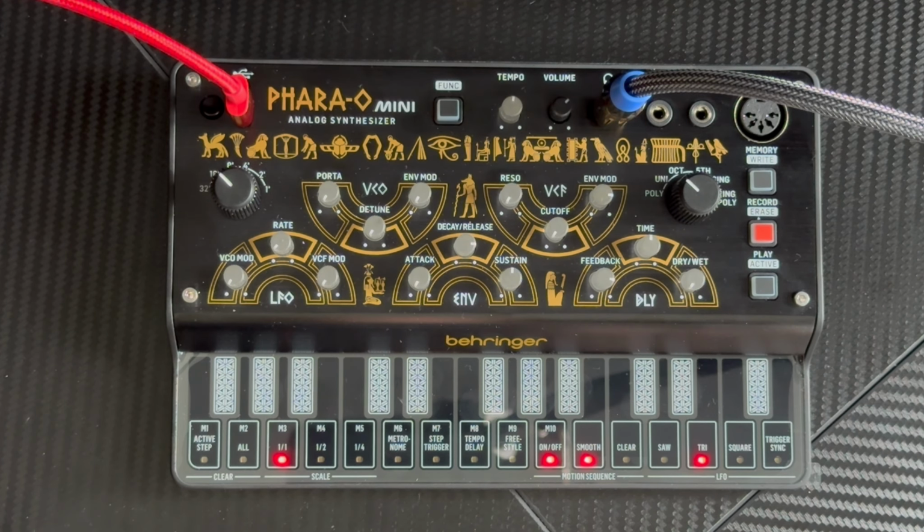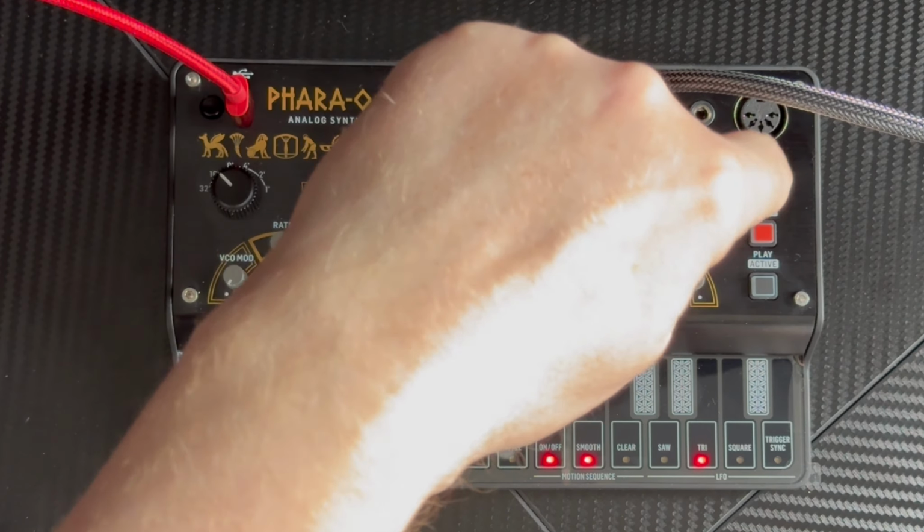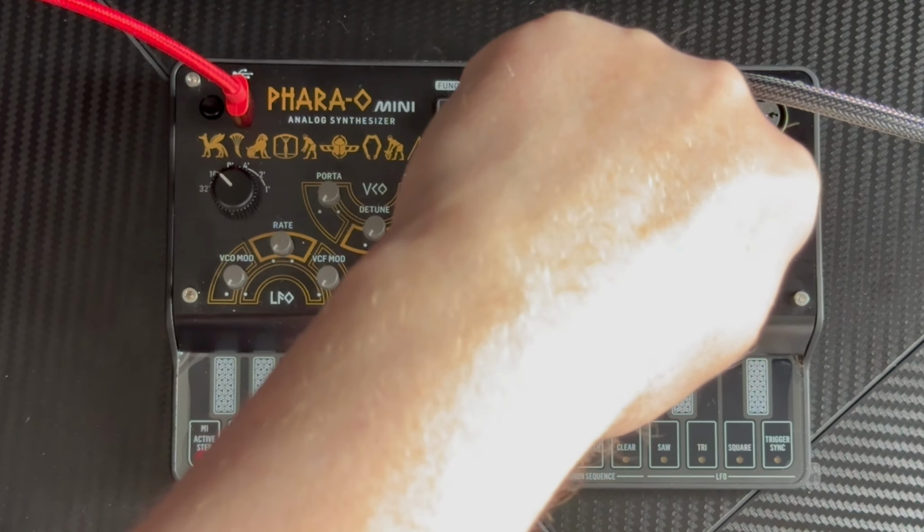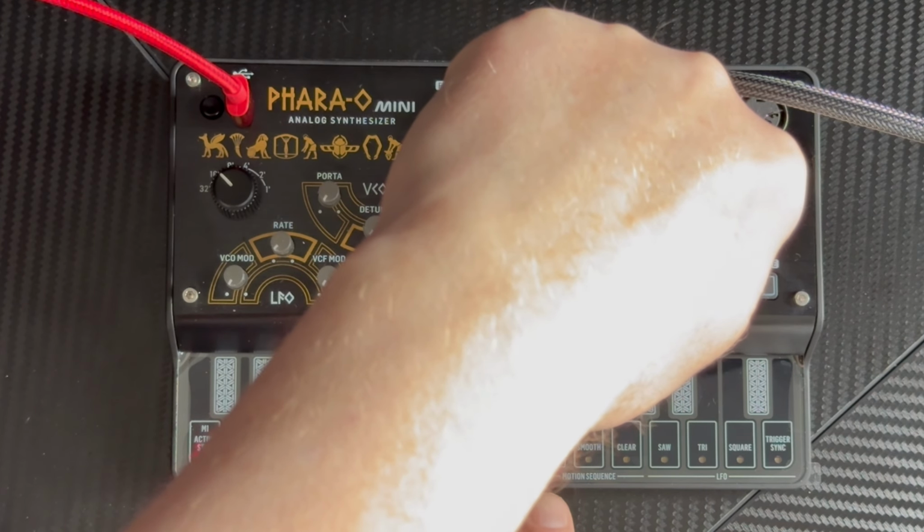So if we're happy with that and we want to save it, we're going to hold down memory right here and choose one of the 10 keys to save it to.